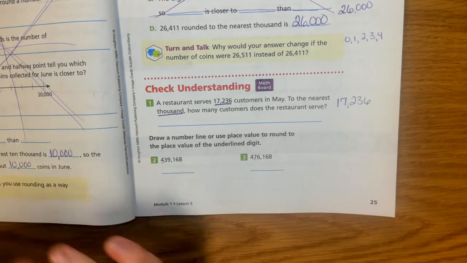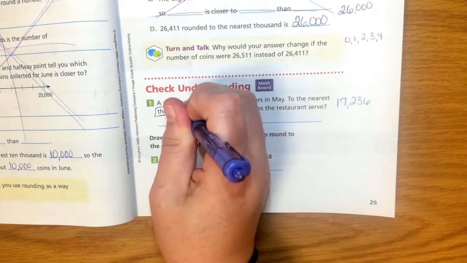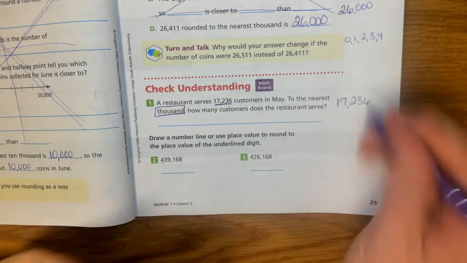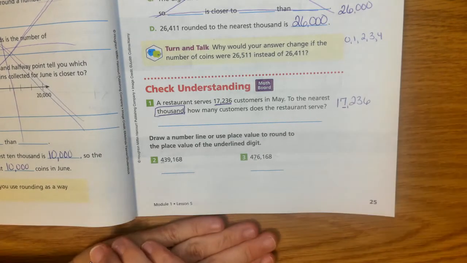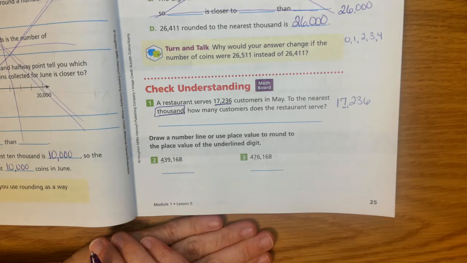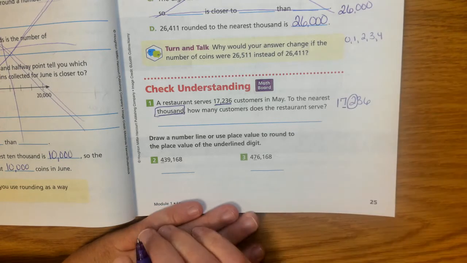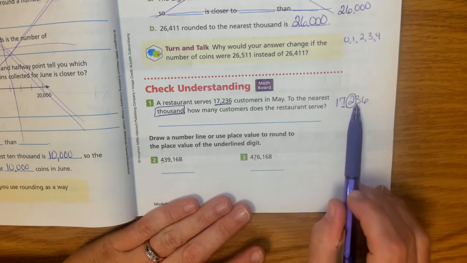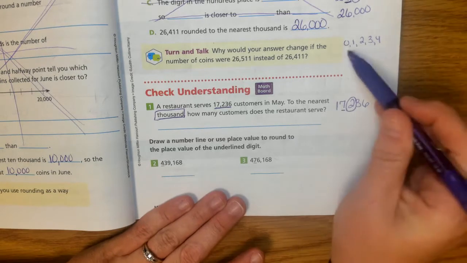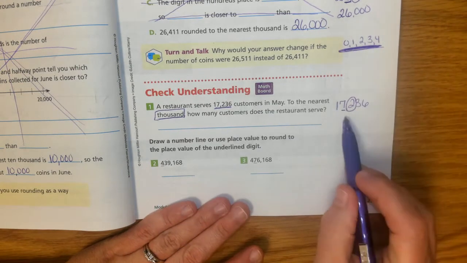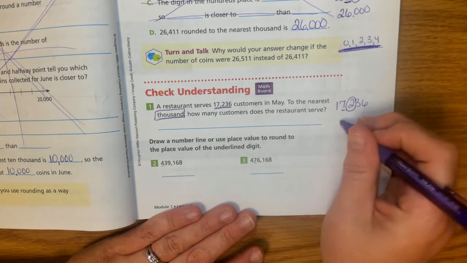What digit is in the thousands place? I hope you said a 7. That's the one I underline. What digit will I circle? I'm going to circle my 2. My 2 is bossy and tells my 7 to do what? All of these lower numbers, anything 4 and less, tells it to stay the same.